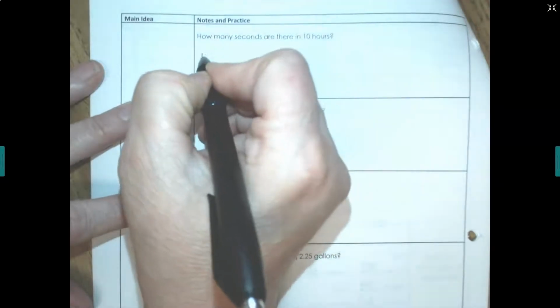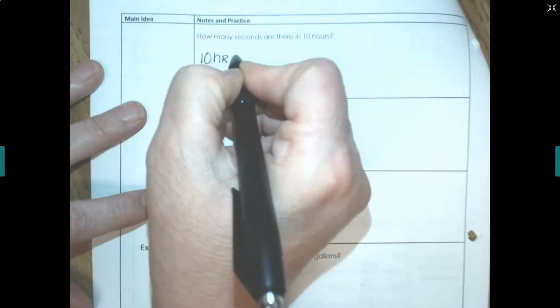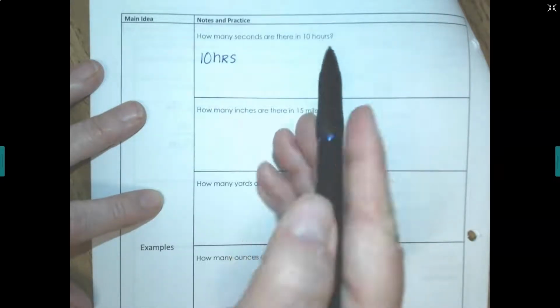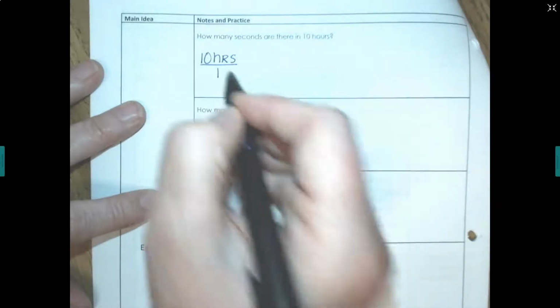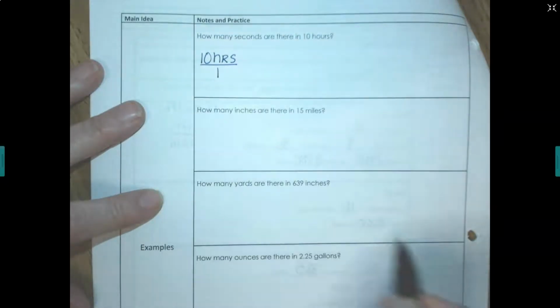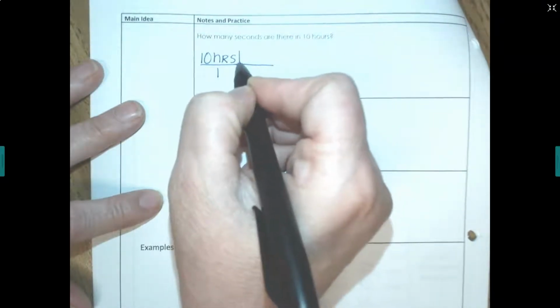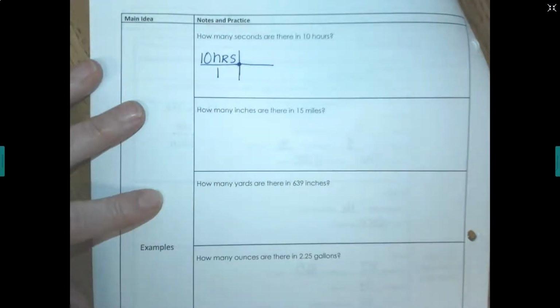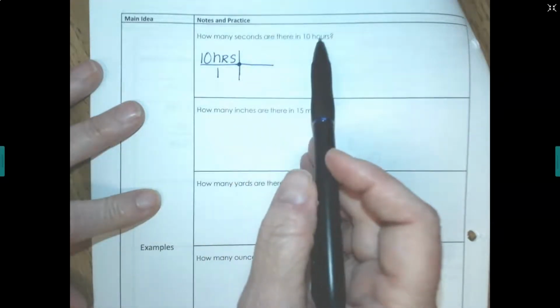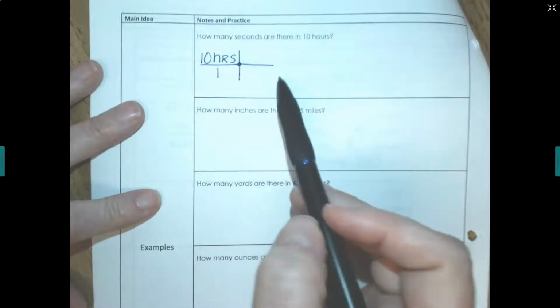So it's telling us we're going to start with 10 hours. We always write down what we're starting with. And there's only 1 unit here. In a couple days, we'll be doing more than 1 unit, but this is only 1 unit, so I'm just going to write it over 1 right now to help me get started. Okay, and I'm going to draw a line, and make a fraction next to it. We're going to end up doing some multiplication between each of these fractions. To get to seconds, I need to go from hours to minutes to seconds. So I have to do something about minutes here.